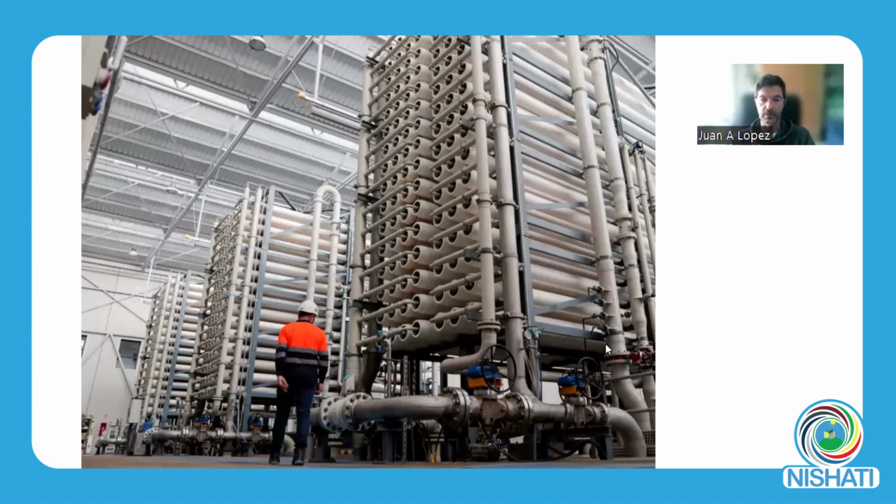And also there are two non-conventional resources that are extremely used in Spain. Right now, Spain is about the sixth power in the world using desalination.